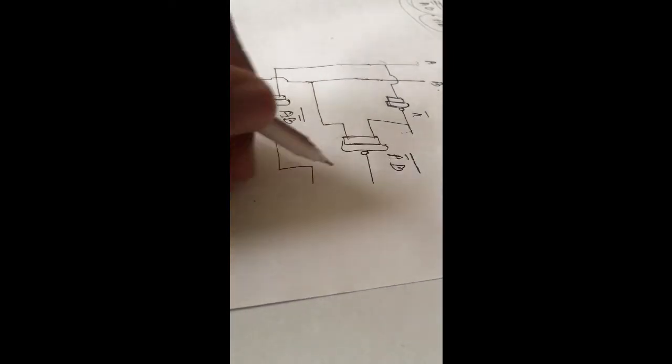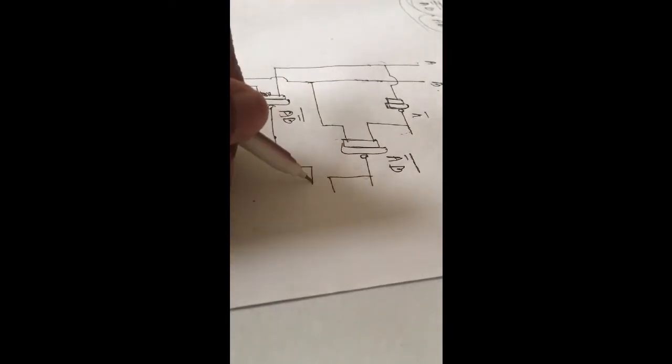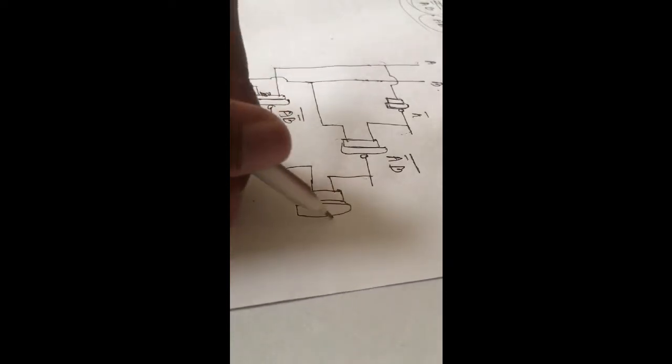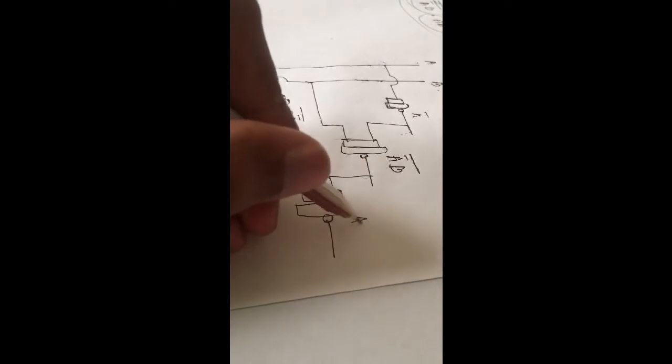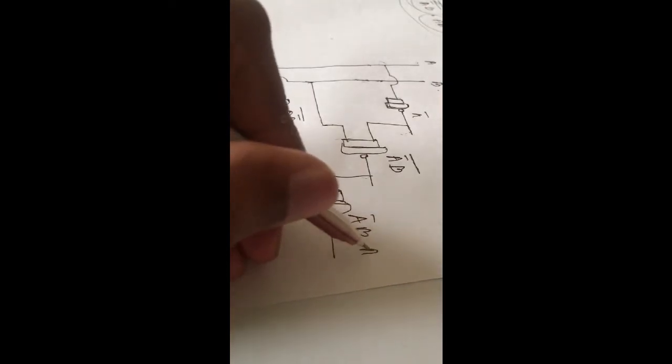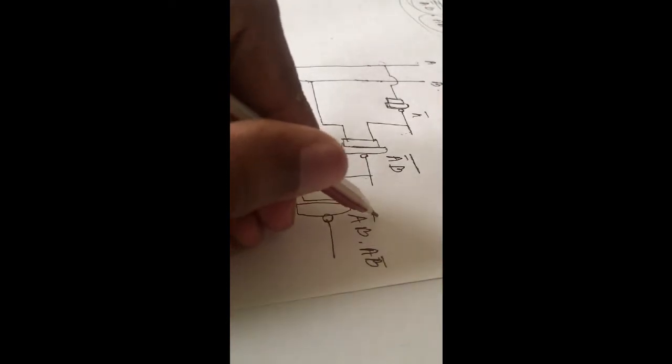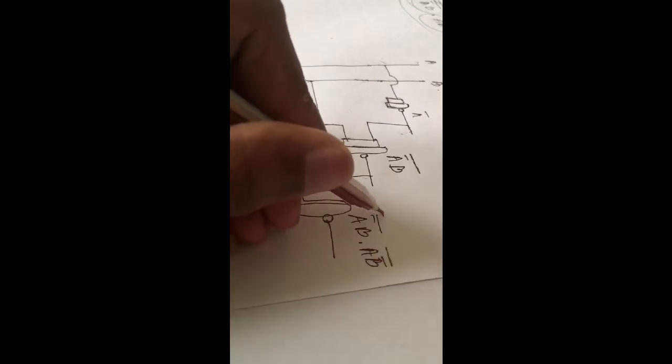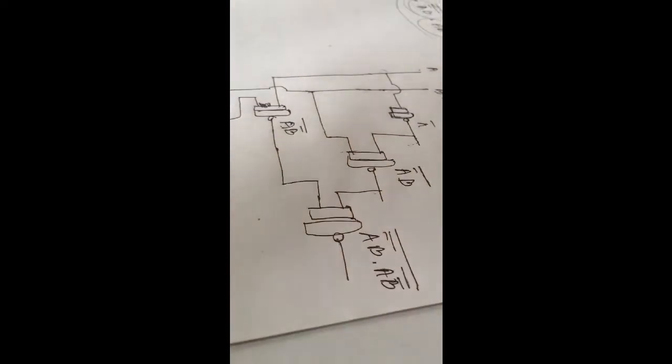These two inputs go to another NAND gate like this, and it becomes A naught B dot A B naught whole naught, and this output gets whole naught. So this will be our operation.